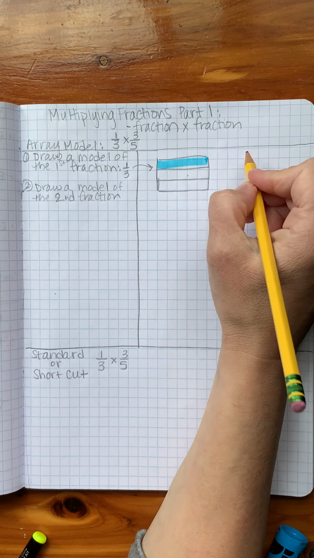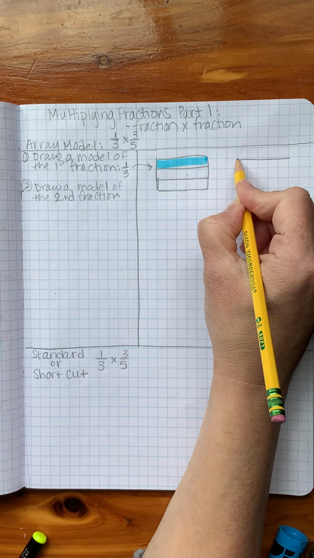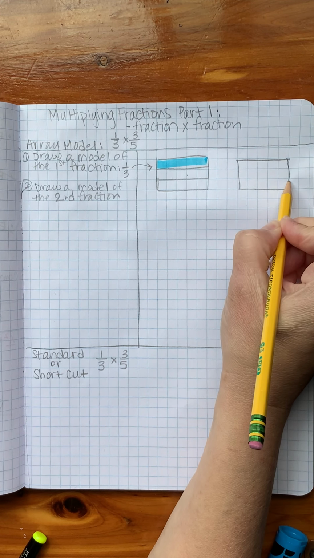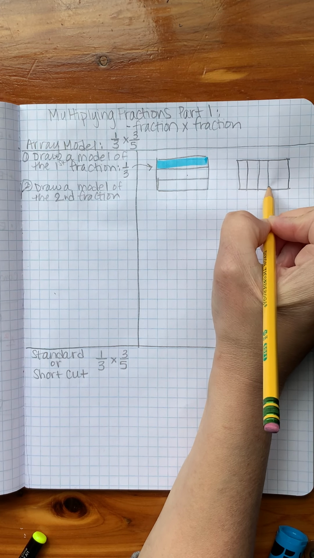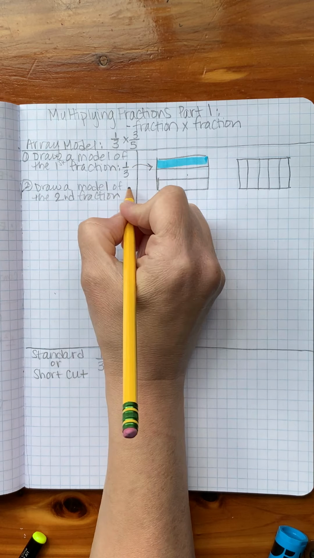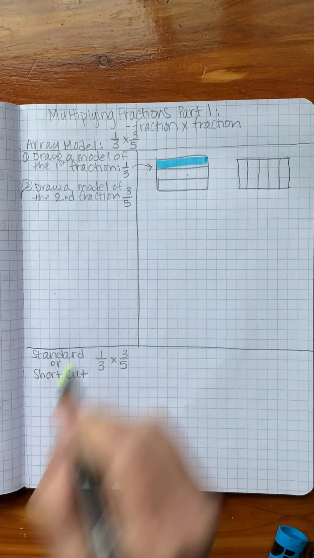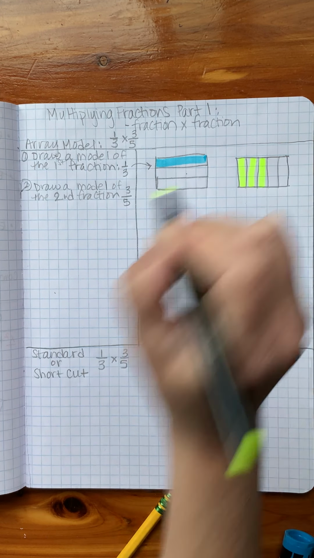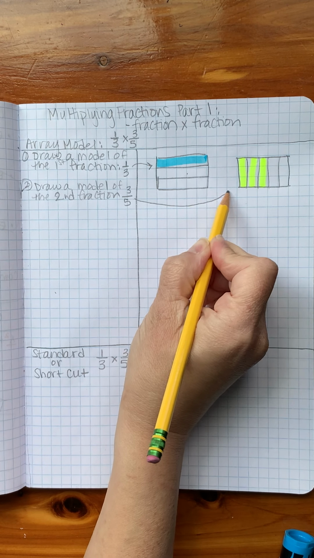I'm going to draw that a little differently. And this is 3/5. I'm going to use my other color to show 3/5: 1, 2, 3. And then I'm going to draw a little arrow that shows that that's what that is.